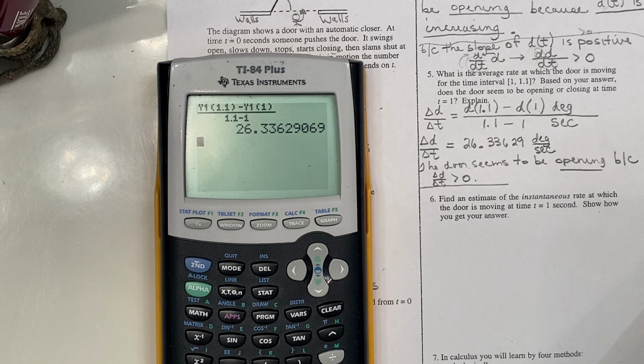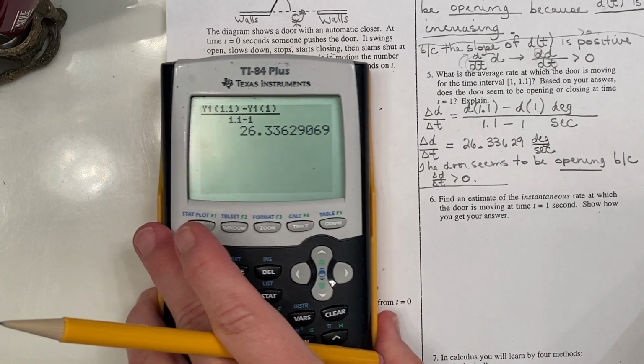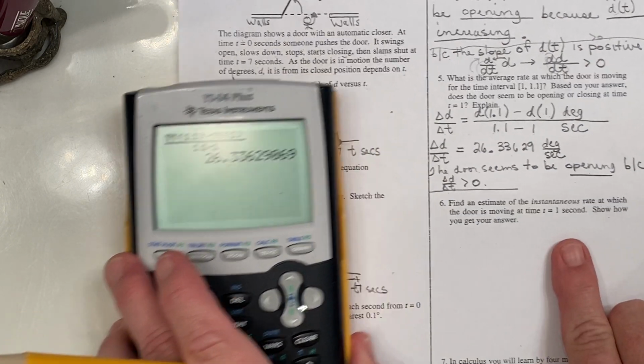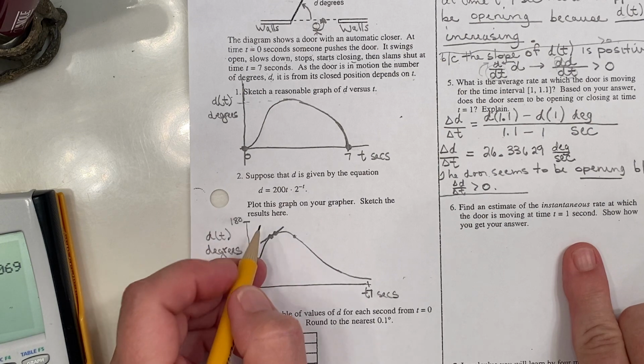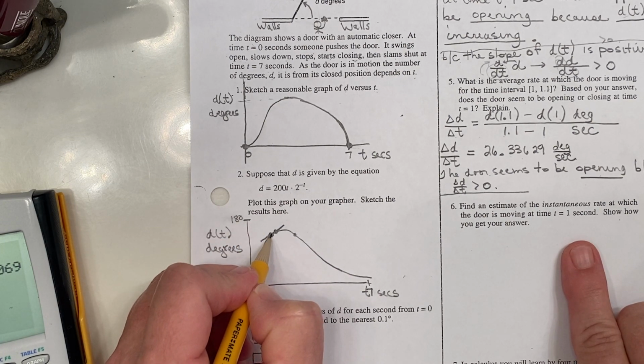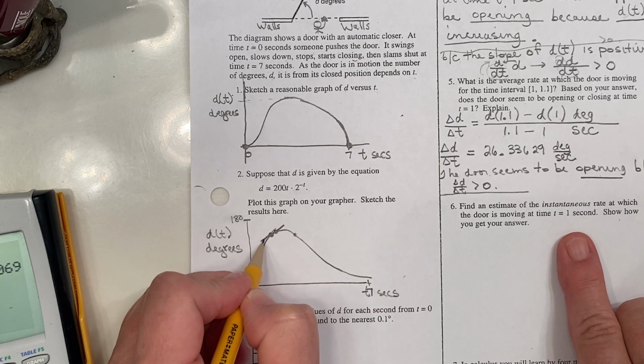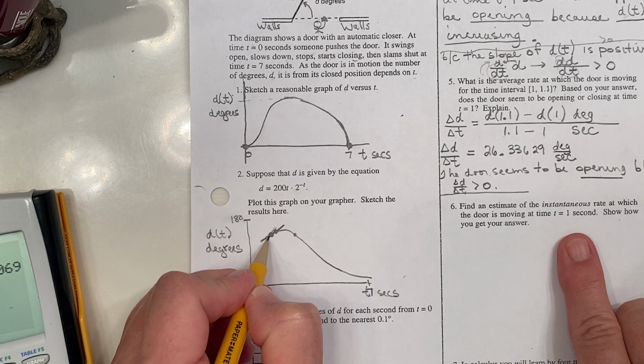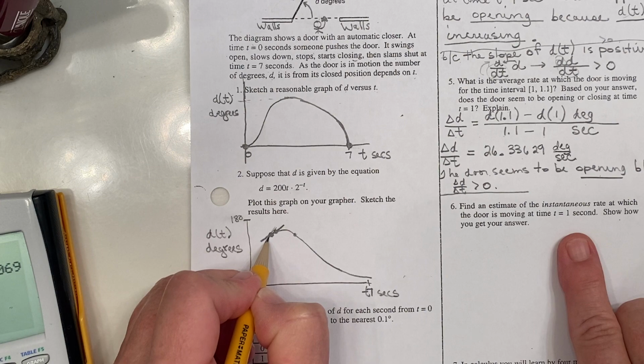Number 6. Find an estimate of the instantaneous rate of change at which the door is moving at time equals 1 second. Show how you get your answer. So coming back over here to your graph, at time equals 1 second, the instantaneous rate of change is actually the change that's occurring at that one exact point.